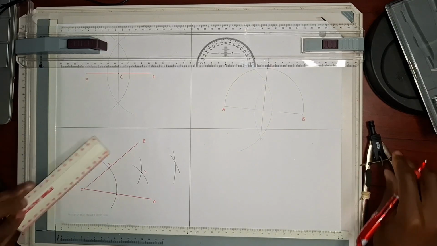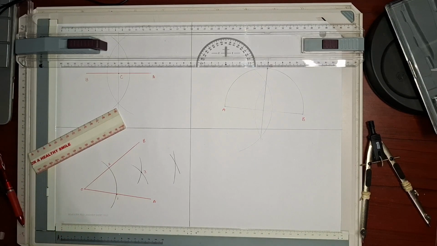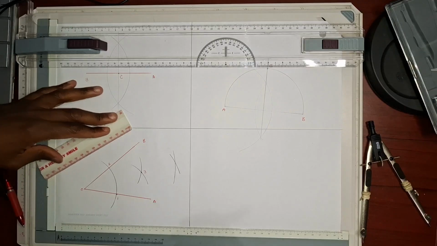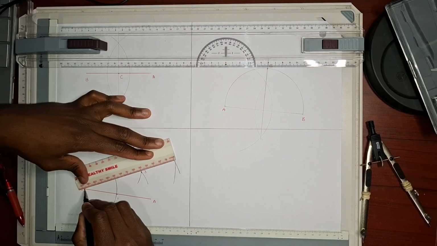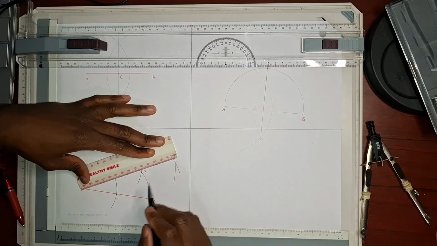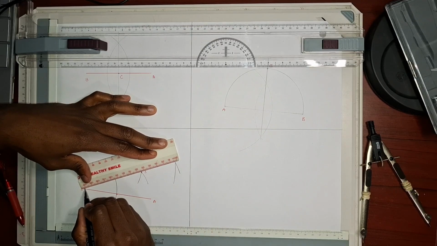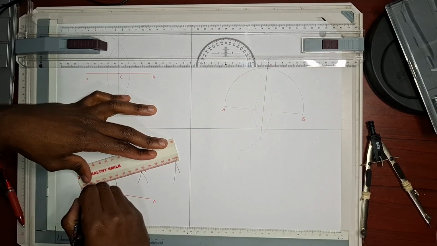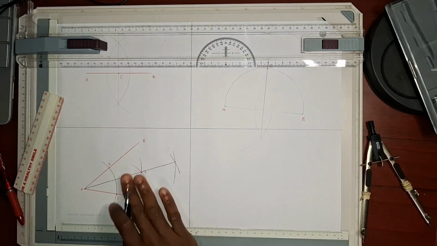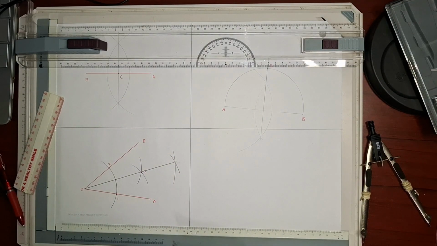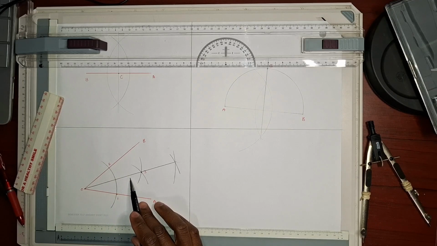So now you join point O with 3. So now if you were to use this intersection as well, you can see that the line will pass through 3 and to that intersection as well, like that. So now you have to verify that this angle is equal to that angle.